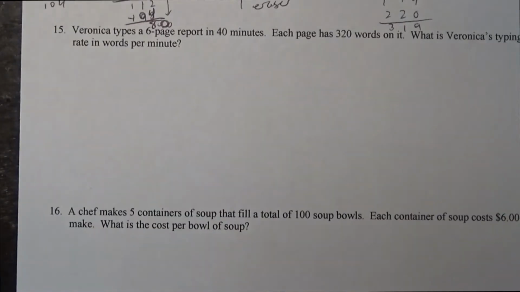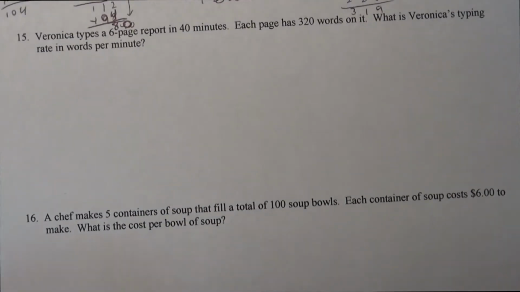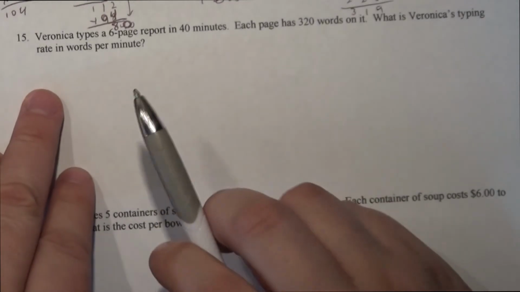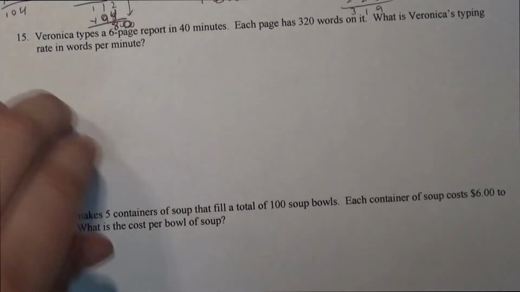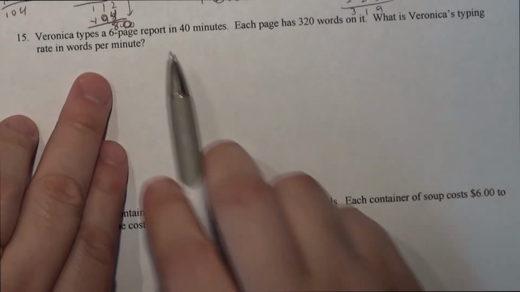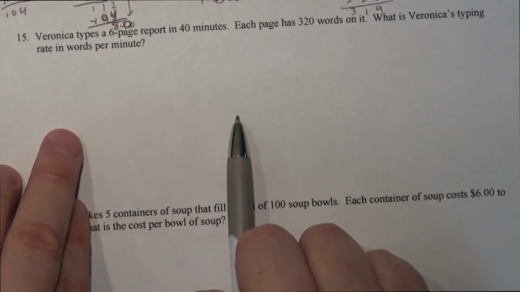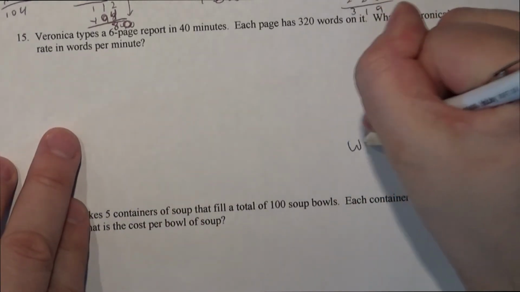All right, moving on now to number 15. Veronica types a 6-page report in 40 minutes. Each page has 320 words on it. What is Veronica's typing rate in words per minute? All right, so I have to do a little bit of converting before I can figure out the words per minute. So that's my ultimate goal.